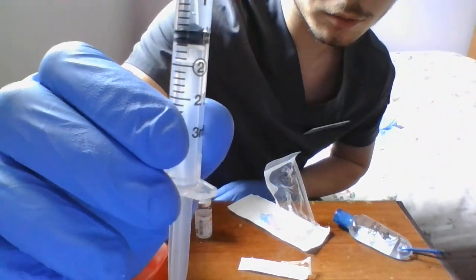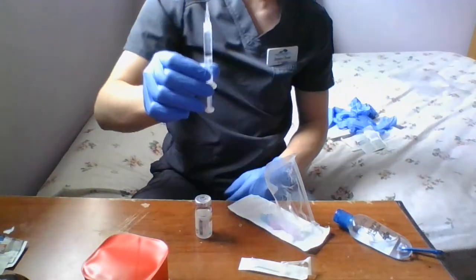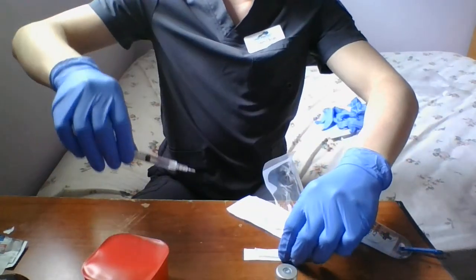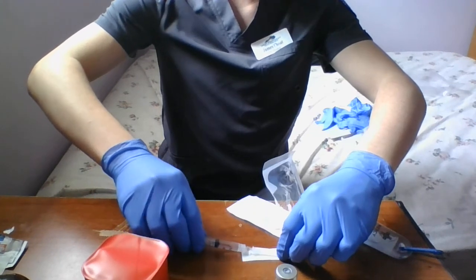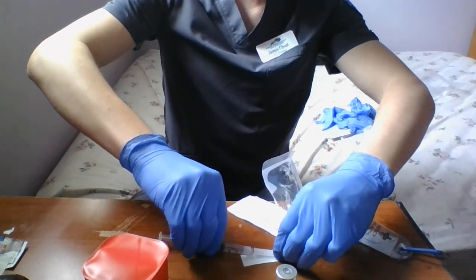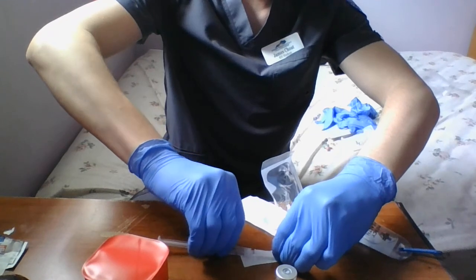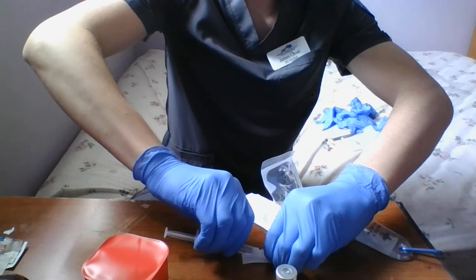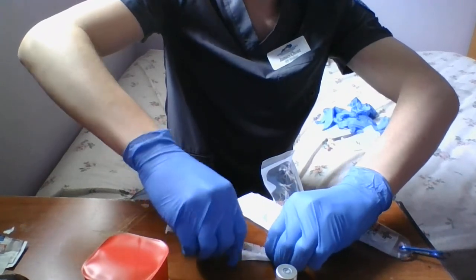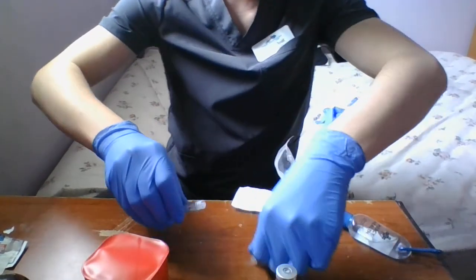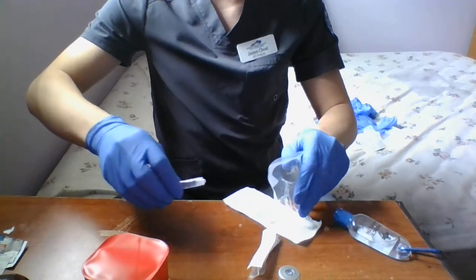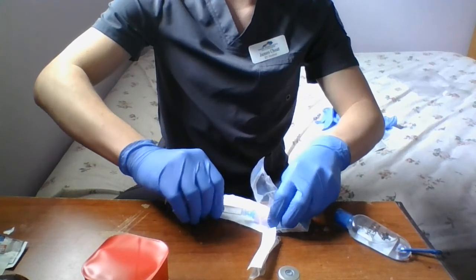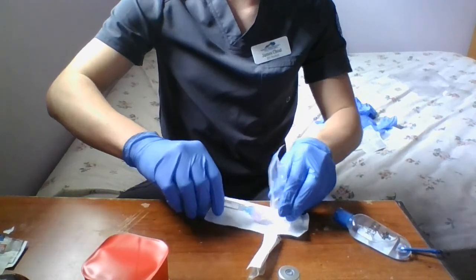It's drawn to 1.5. I'm going to do what's known as the swooping. I'm going to take off the blunt tip. Blunt tip is off, and I'm going to begin by putting on the actual needle.